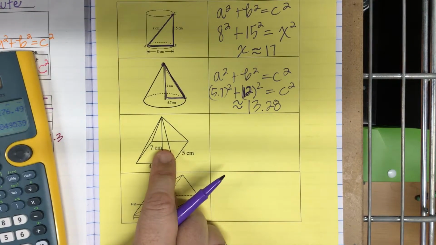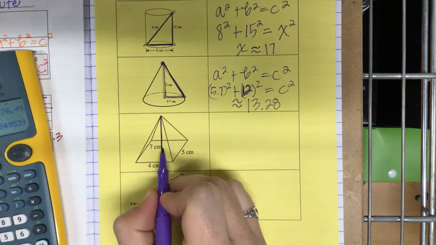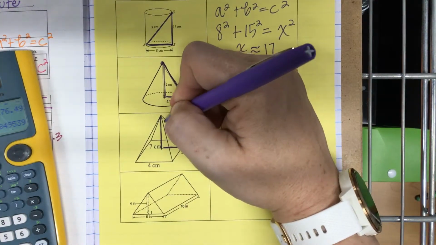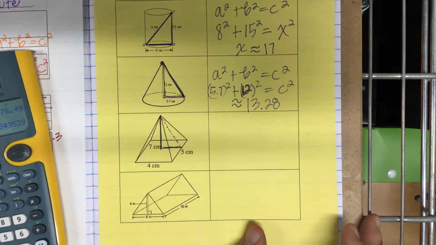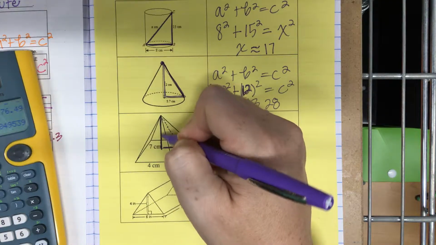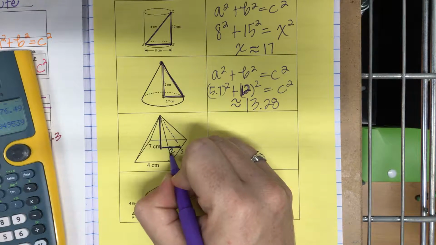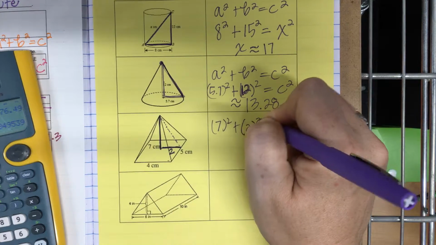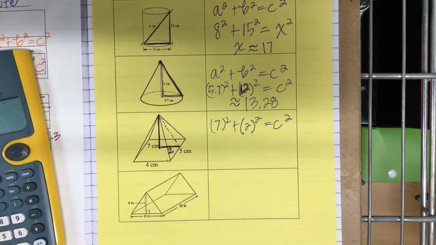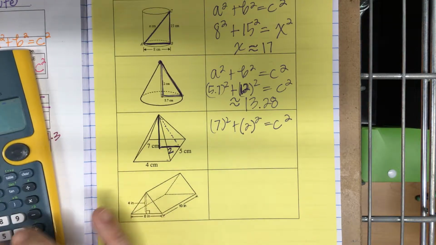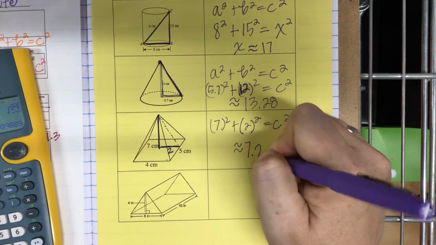All right, this guy's a little bit more hidden. Where's my triangle? Ooh, Dylan. What'd you say? 7 squared plus 2 squared. Why is it 2? Because 7 is going down the middle. Perfect. 7 is your height right here. But this base is not 4 and is not 5. It's half of that, right? So it's 2. So we have 7 squared plus 2 squared is 53. And the square root of 53 is approximately 7.28.